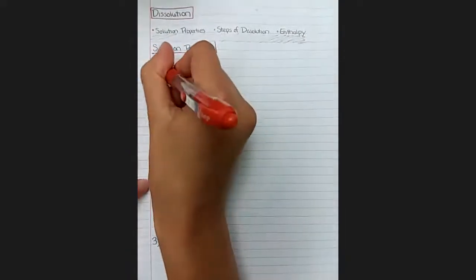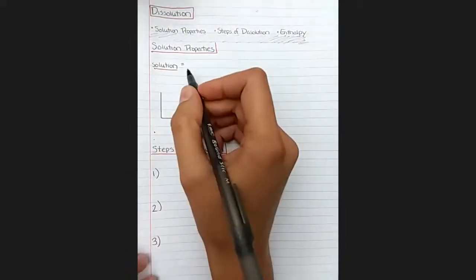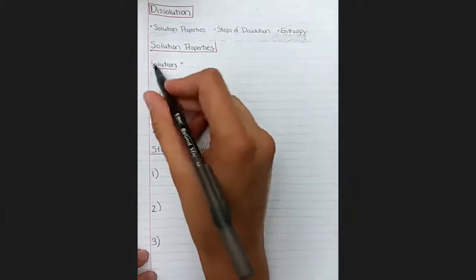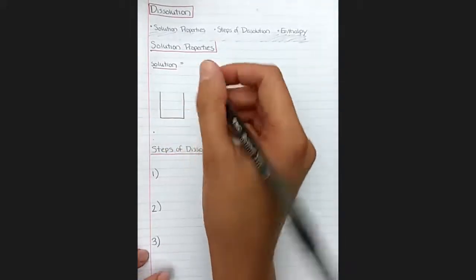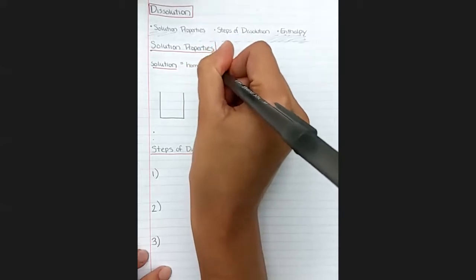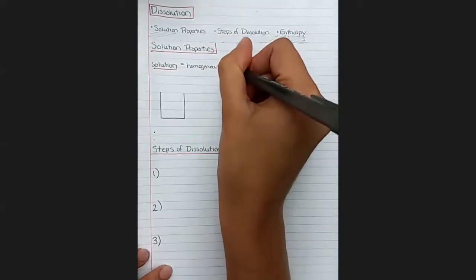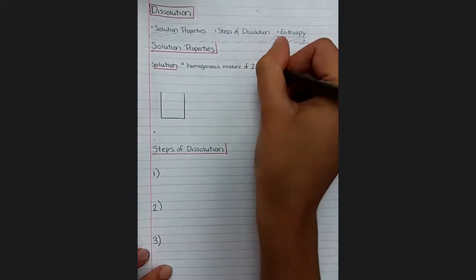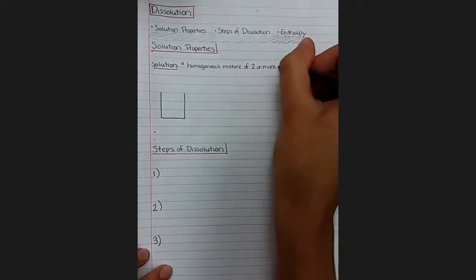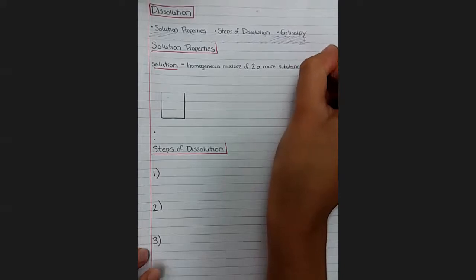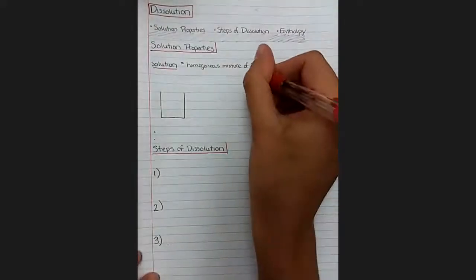So in the chapter just before this, you were talking about liquids, which is one compound in the liquid phase, and now we're going to talk about solutions, which is more than one compound mixed together. So a solution is a homogeneous mixture of two or more substances. And sometimes these are liquids, but not always. So let's break that down.